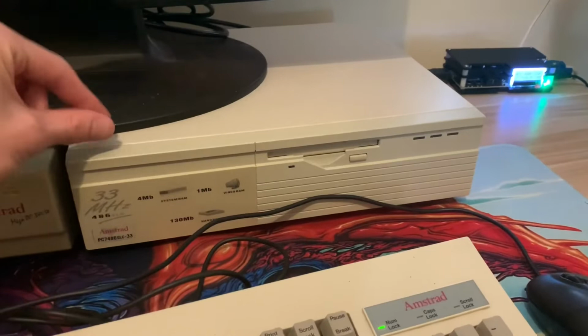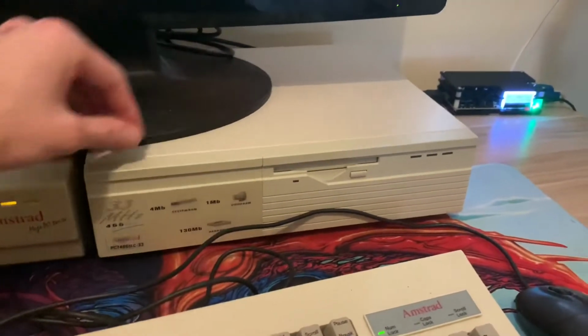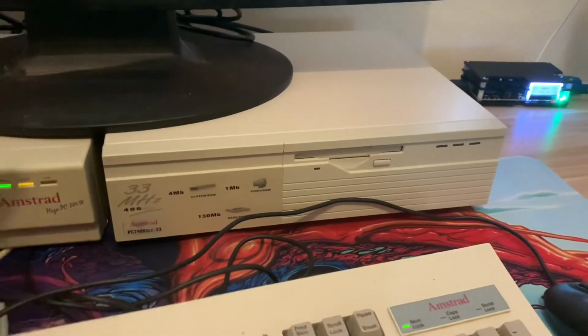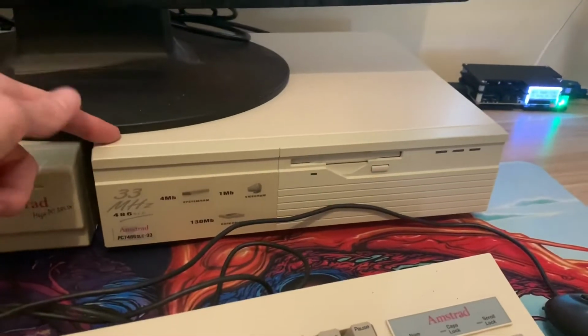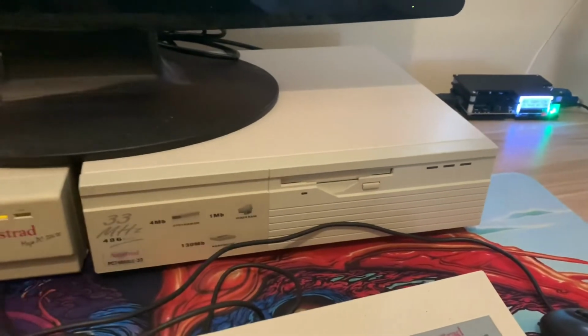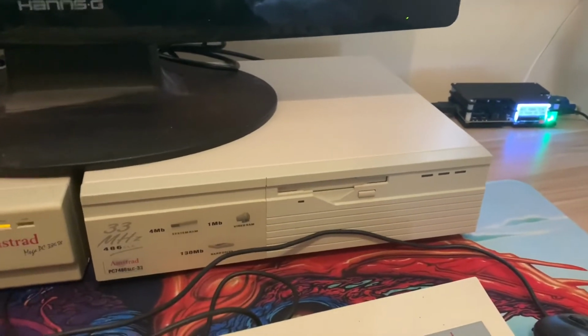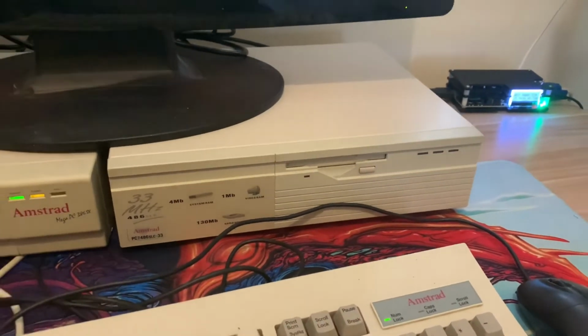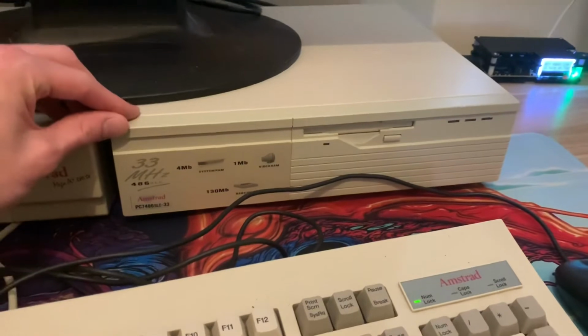The fault these things have is that if the battery's dead, and obviously it's a 30-year-old machine, of course the battery's dead, the system won't boot. Now that's a 5-10 minute fix. Swap the battery out, put a coin cell in there, job done, and you're back up and running.